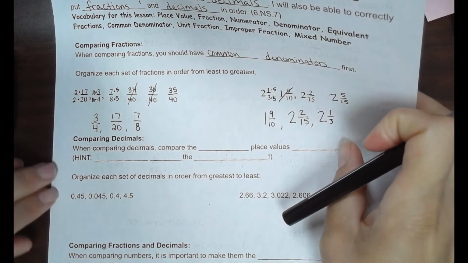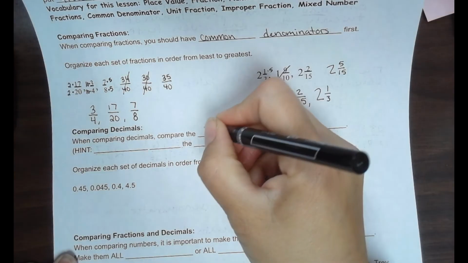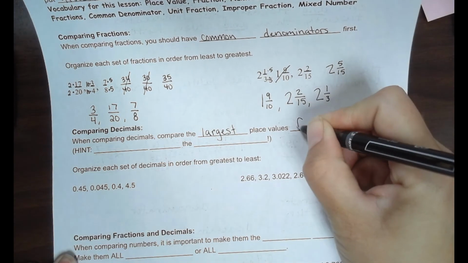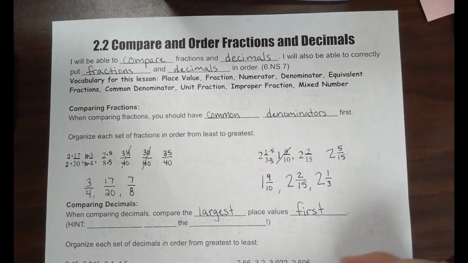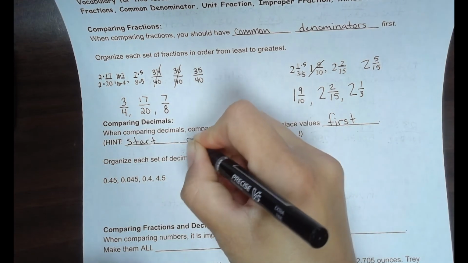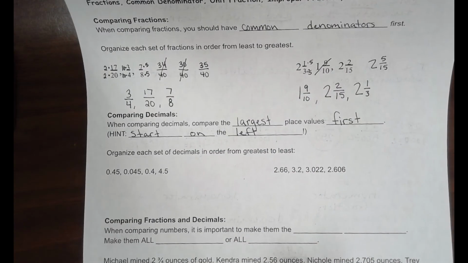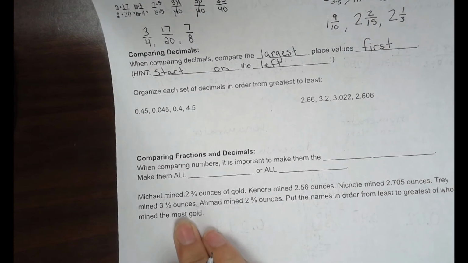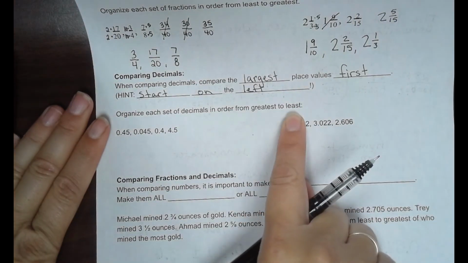Now it says comparing decimals. Hint: when comparing decimals, compare the largest place values first. A hint for that is to start on the left. In a decimal number, whatever number is on the left is the highest place value you have. So we're going to organize each set of decimals in order from greatest to least. Also make sure you read your instructions here.